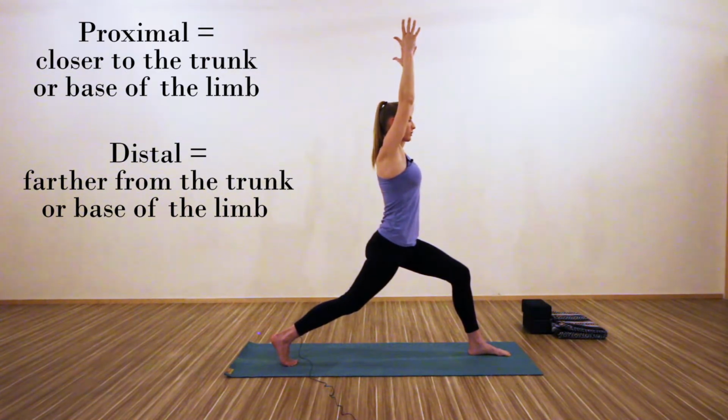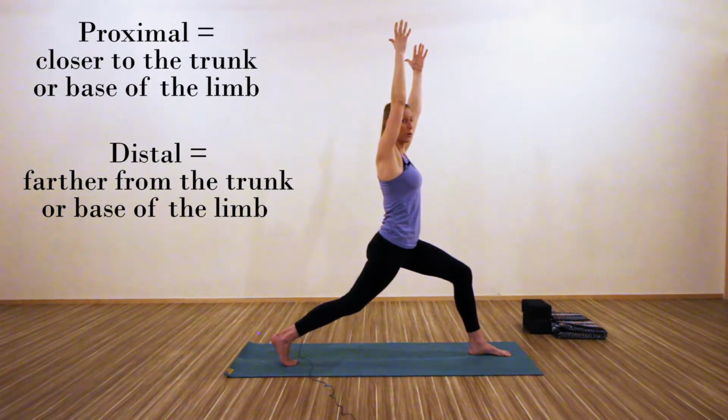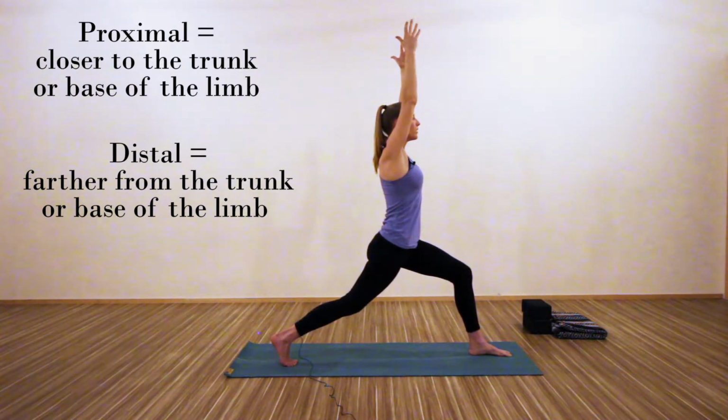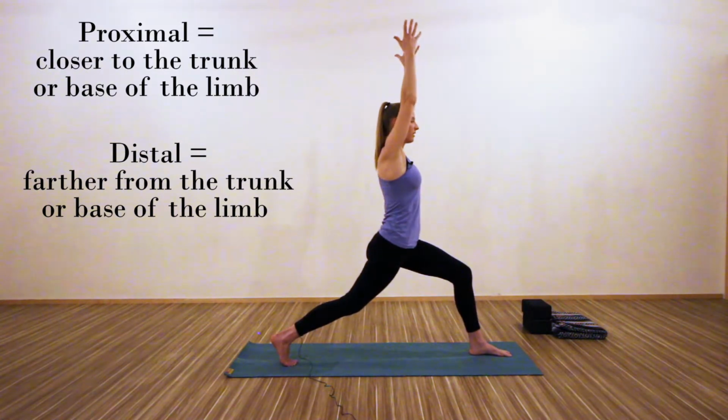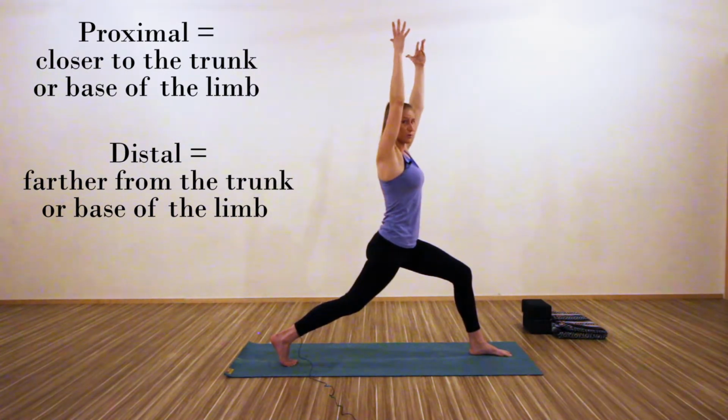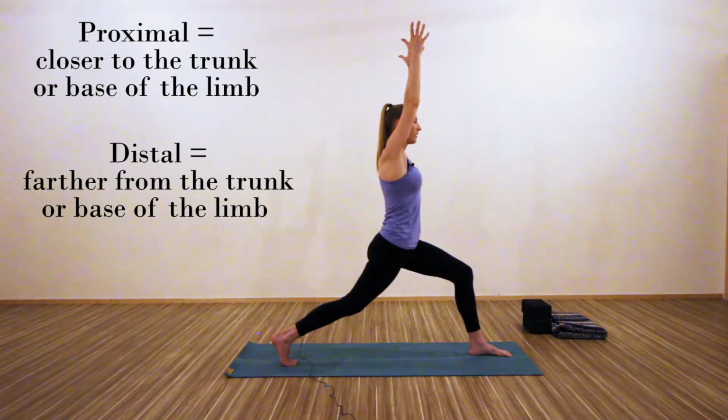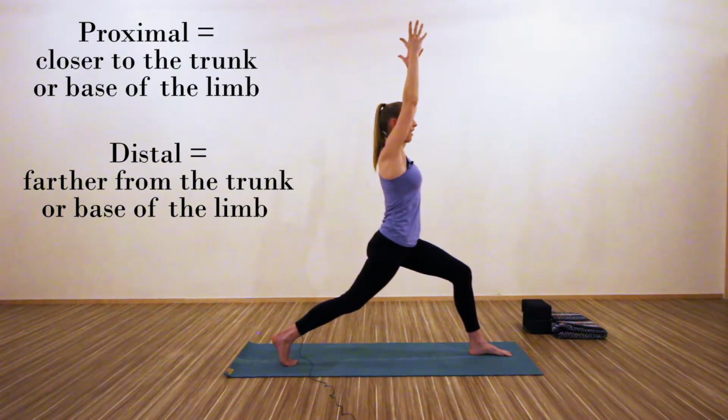So again, these terms are a bit of a relationship. Proximal and distal are also only used for the limbs, so our arms and our legs. They're not used for our trunk here. Or if we want to get technical, they're used for the appendicular skeleton, which is arms and legs, not the axial, which is our trunk.